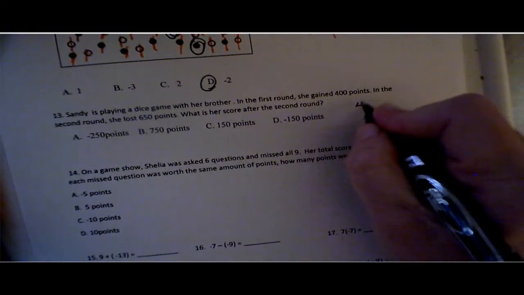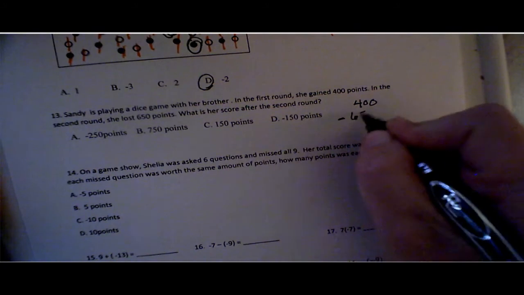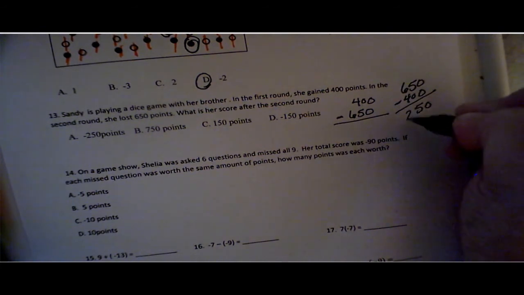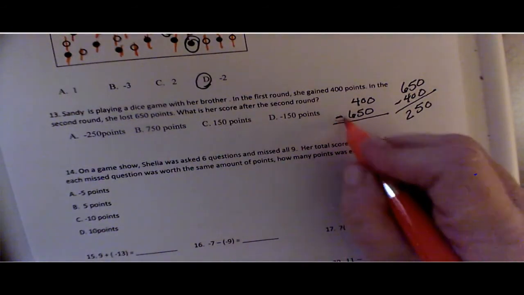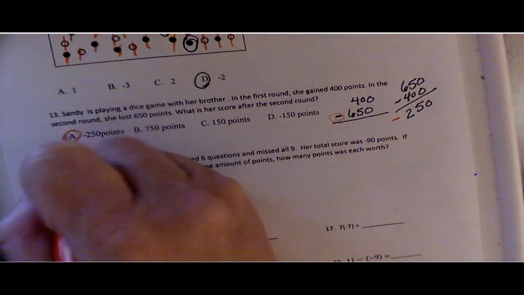Sandy is playing a dice game with her brother. In the first round, she gained 400 points. In the second round, she lost 650 points. So the signs are not the same, so we're going to subtract 650 minus 400. I get 250. And since 650 is our bigger number and it is negative, this is going to be negative 250. So the answer is A.